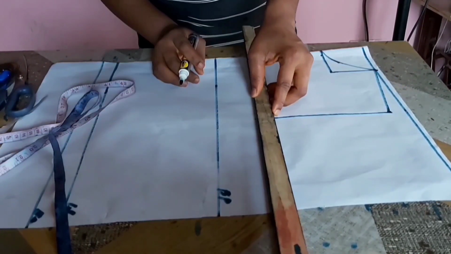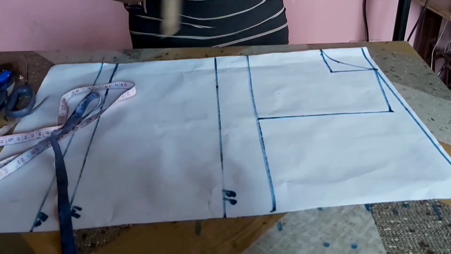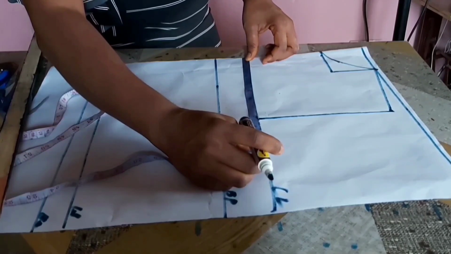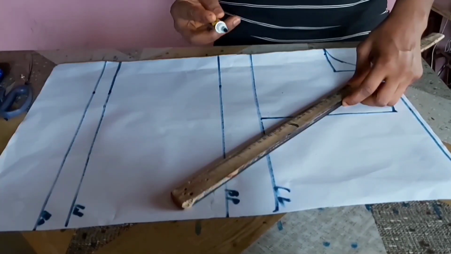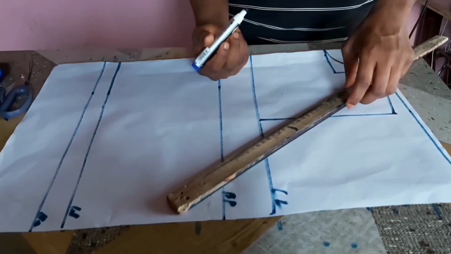I will go ahead and draw a line across the armhole line as my chest line. Then on the chest line, I'm going to take my bust measurement divided by 4. I will mark it on the chest line. So I'm going to connect that point to the neck width to give it that halter effect.